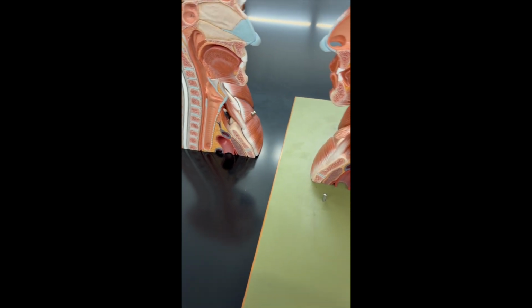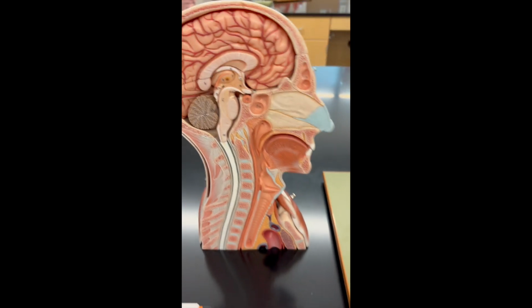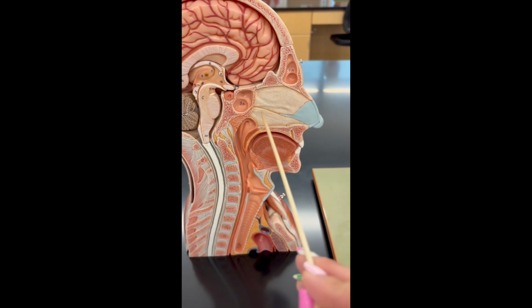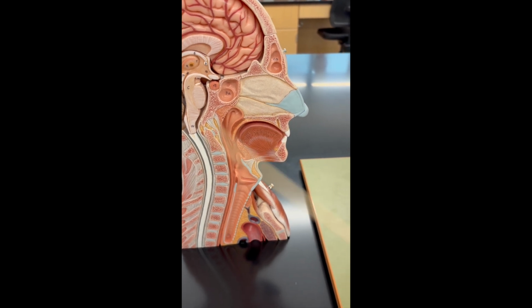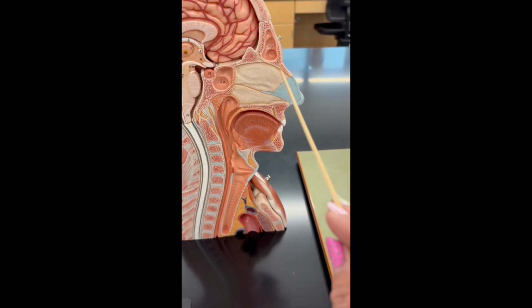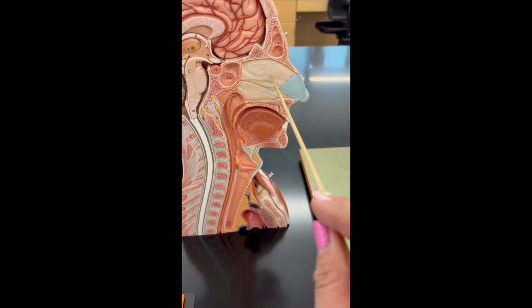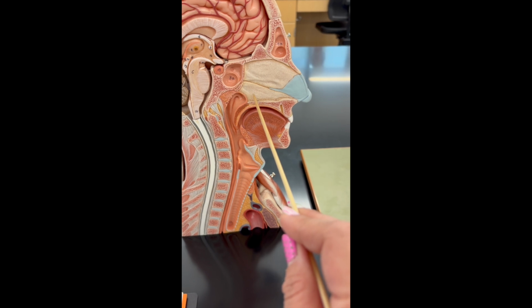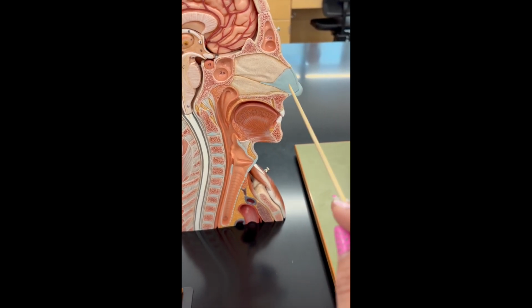And then we have the nasal septum. So you have to look on the other half of this model. The nasal septum is the wall that is separating the two nasal cavities. And so this is the septum here. It's made up of the perpendicular plate, which is part of the ethmoid bone. It is made of the vomer here, which is its own bone, and then this cartilage here, which is hyaline cartilage.